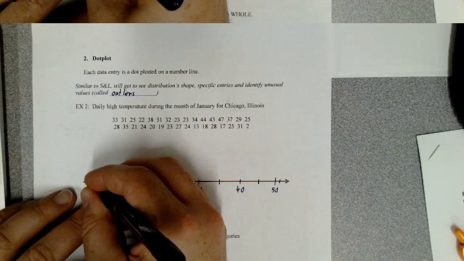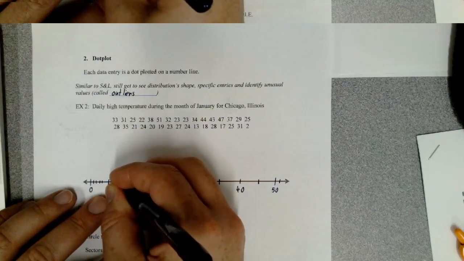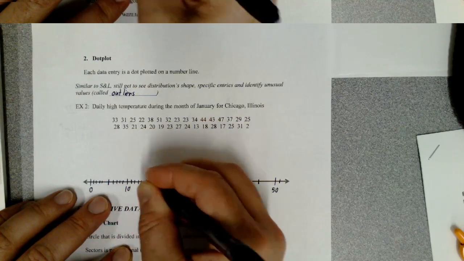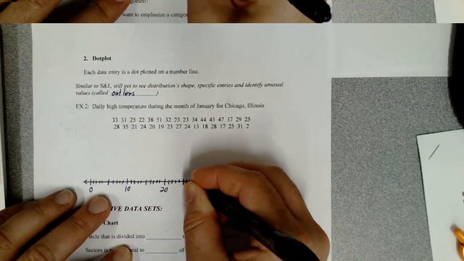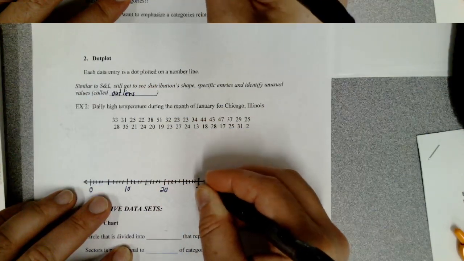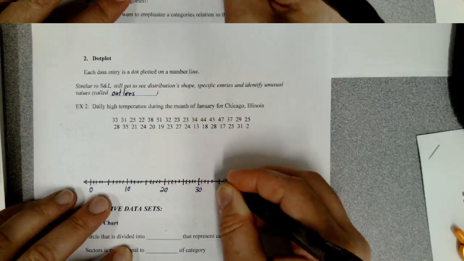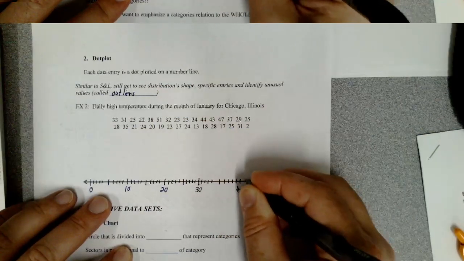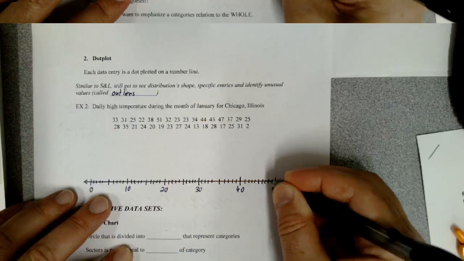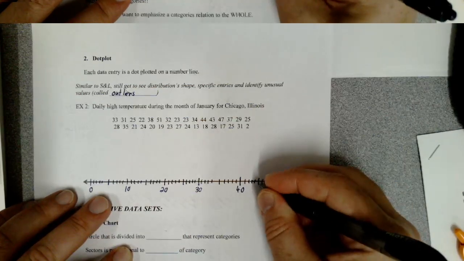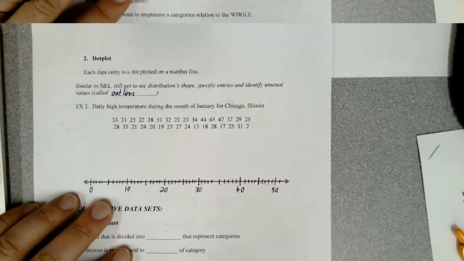So 1, 2, 3, 4, 1, 2, 3, 4, 1, 2, 3, 4, 1, 2. Okay, so quick little number line there.